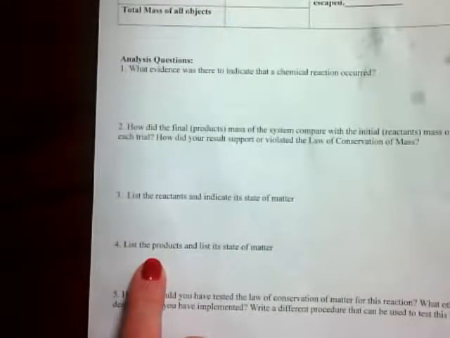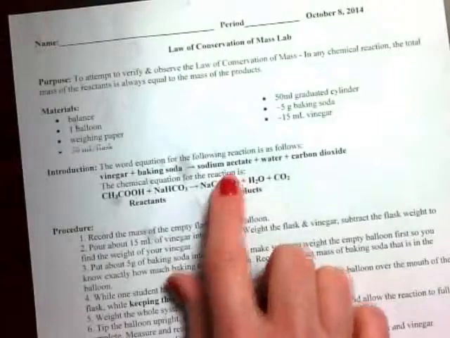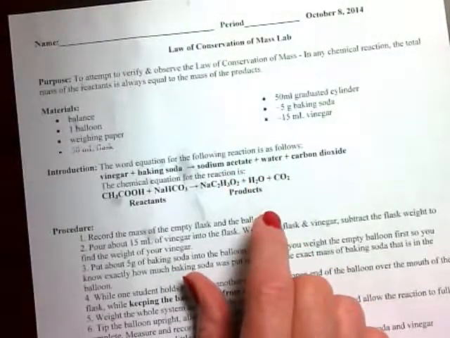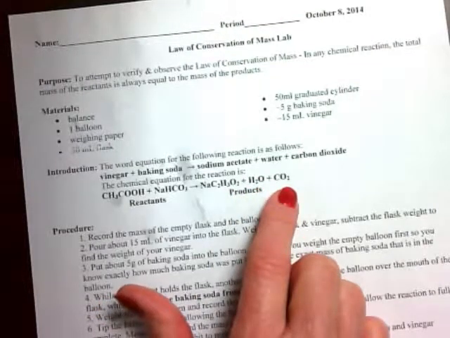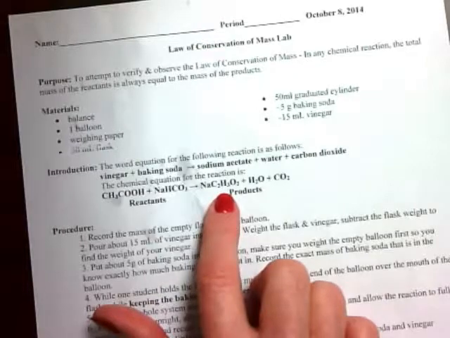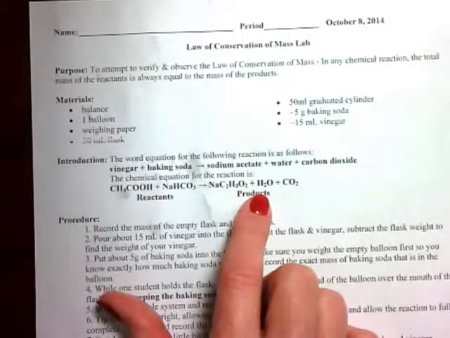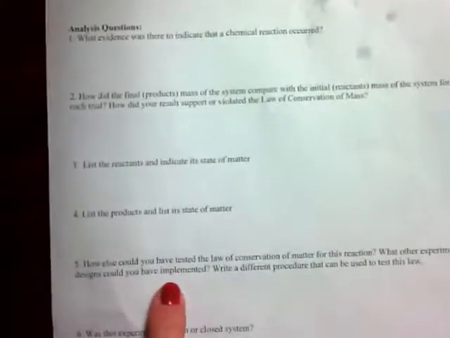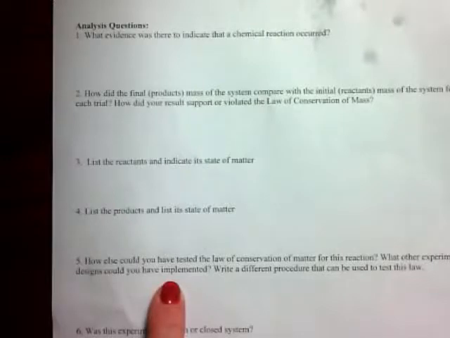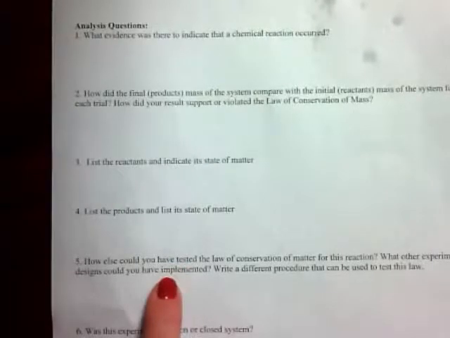The next question, number 4, asks you to list the products and their states of matter. So we have sodium acetate, water, and carbon dioxide. Sodium acetate, I believe, is a liquid. Water is a liquid, and the carbon dioxide is a gas. You can use the internet to look up other ways to test the law of conservation of matter, and let me know here.